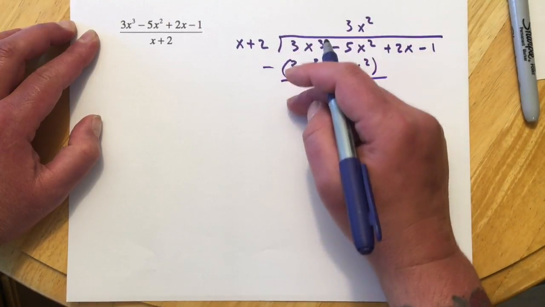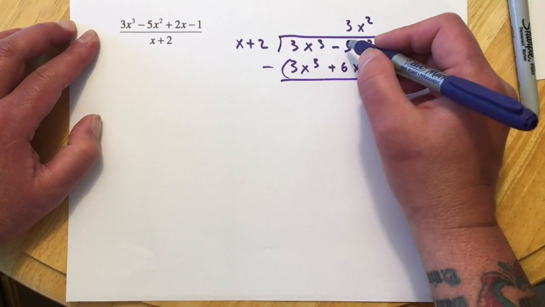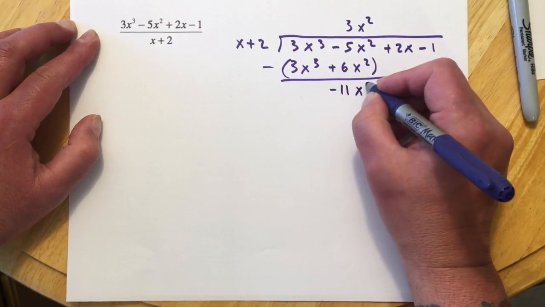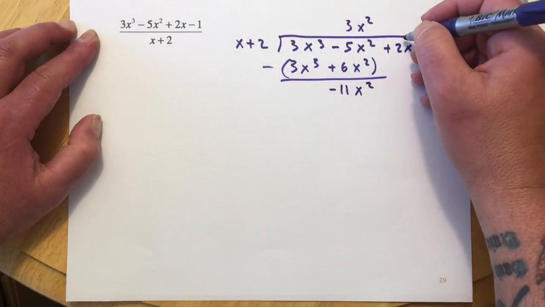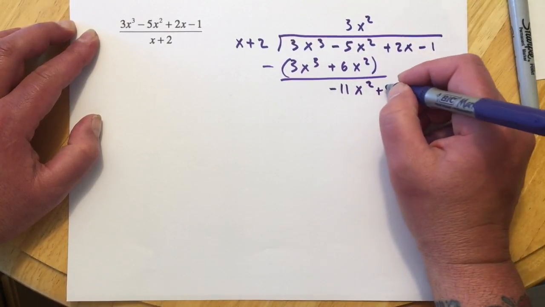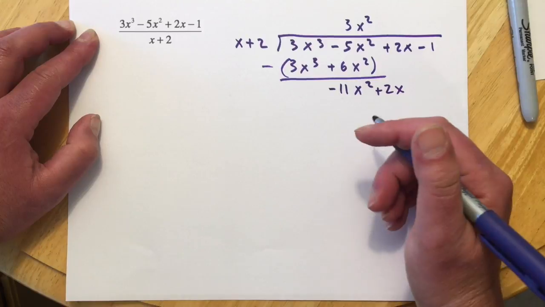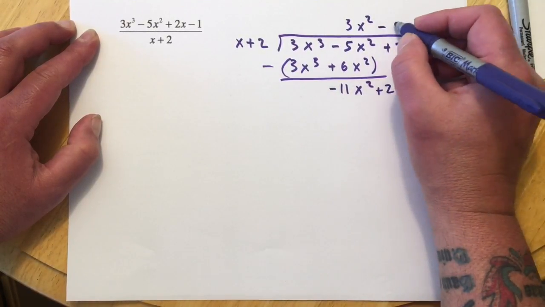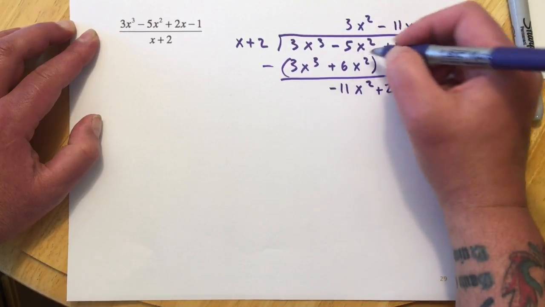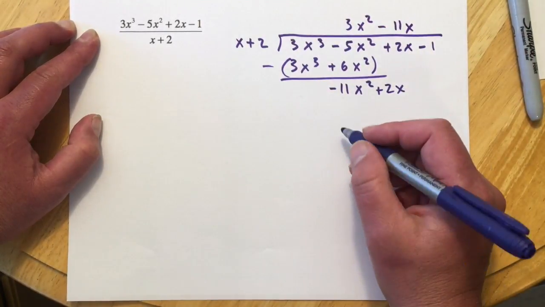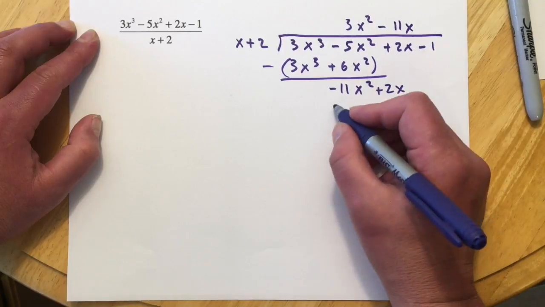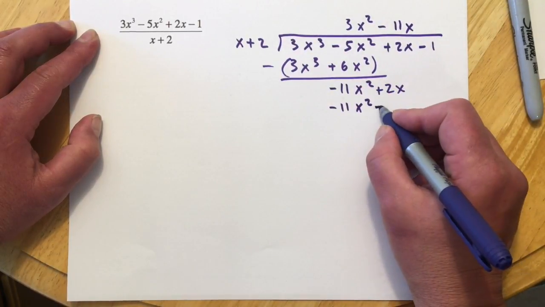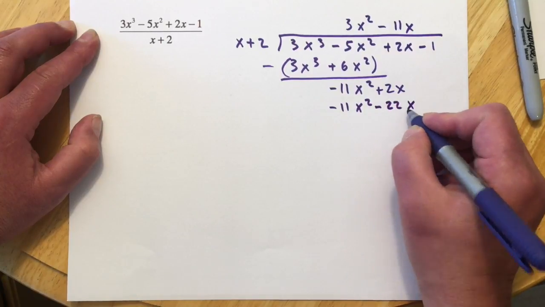And then we're subtracting, so those drop out. Those should always drop out. Minus 5 minus 6 makes minus 11, and that's the danger spot on these, x squared. And then we just bring down this 2x, and we go again. So what do I multiply x by to make it negative 11x squared? It would be negative 11x, so these should all be lining up. Multiply that, and I get negative 11x squared, and negative 11 times 2 is going to be negative 22x.